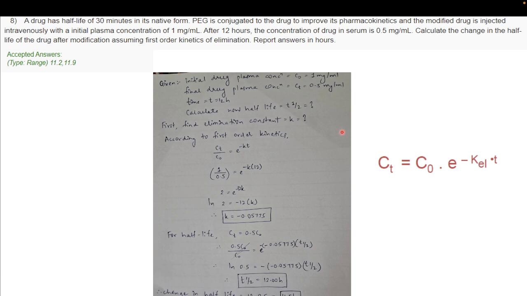I've just given you an example. If there are different values here, then you'll still be able to solve this question. 1 mg per ml is given, 0.5 mg per ml is given. You have already been given the half-life, which is 12, the half-life of the modified drug. If you just take the difference of the new half-life and your initial half-life, you'll still get the right answer. Is this clear now?